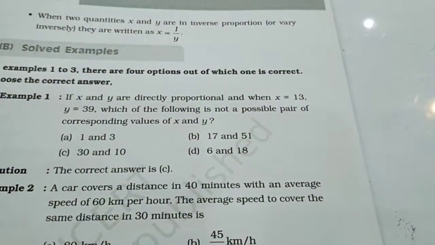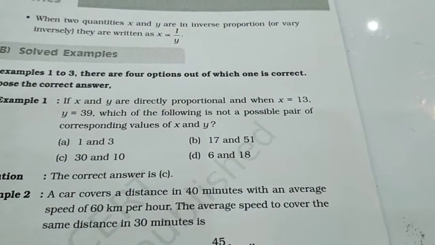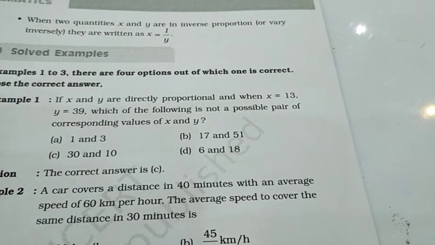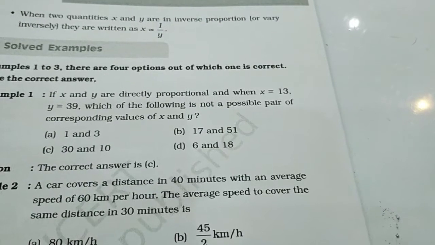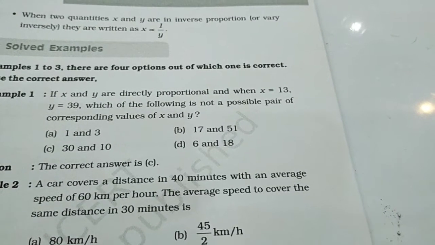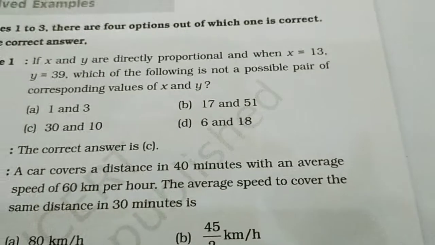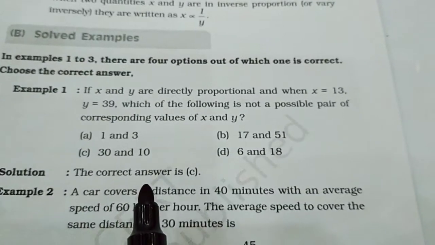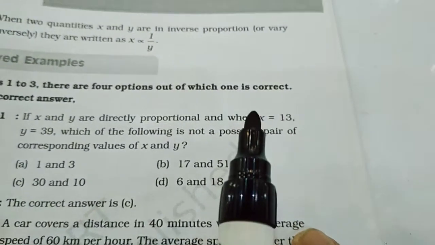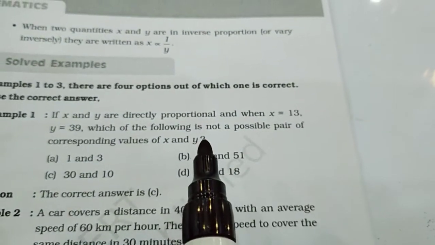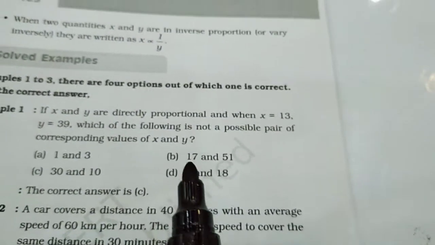So it says here, if x and y are directly proportional and when x is 13, y is 39. Which of the following is not a possible pair of corresponding values of x and y? So, try natin. Isa-isahin natin, although we have the answer na dito, pero kailangan nating i-prove bakit ang answer is C.